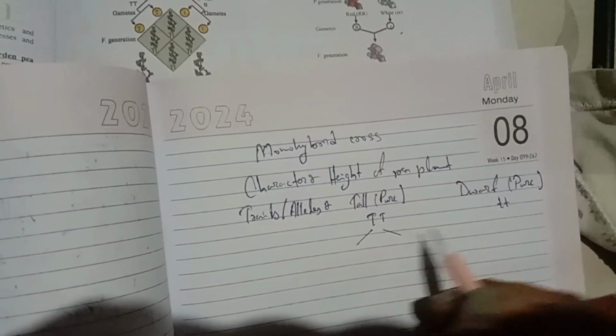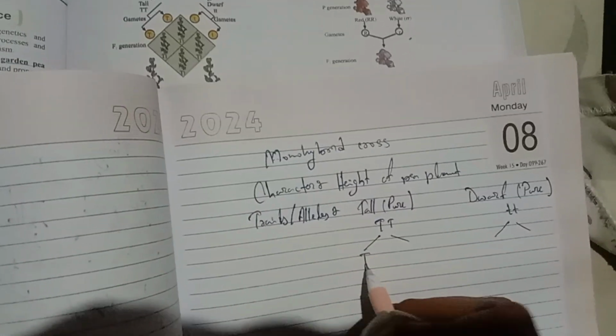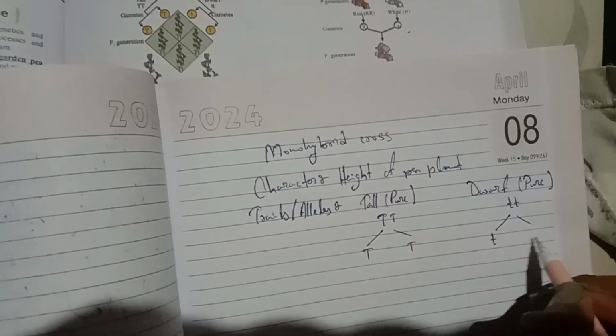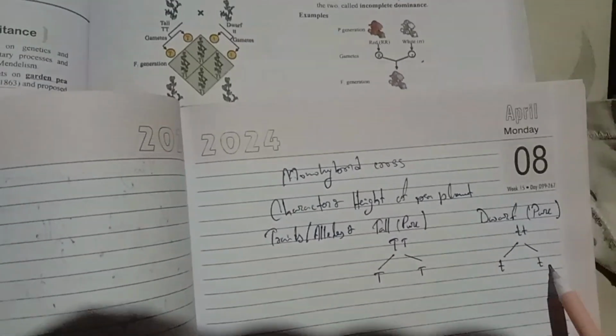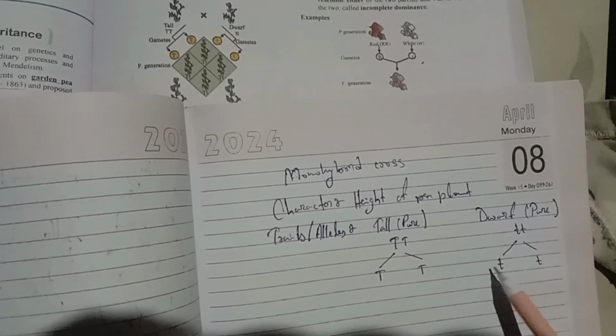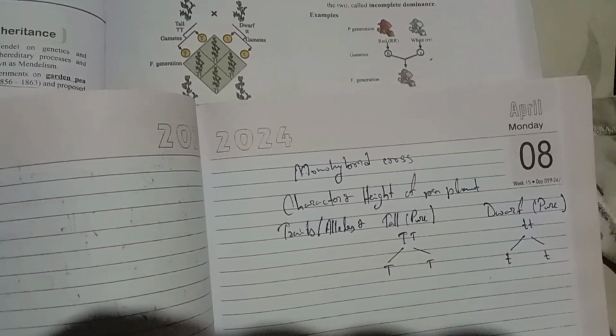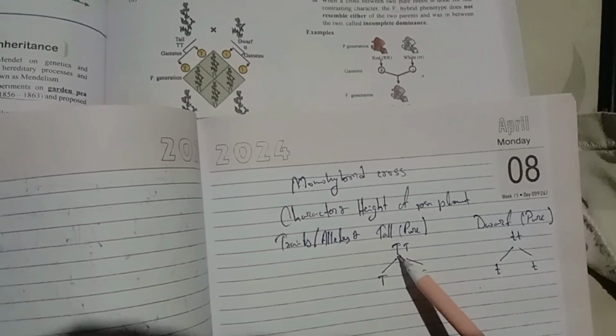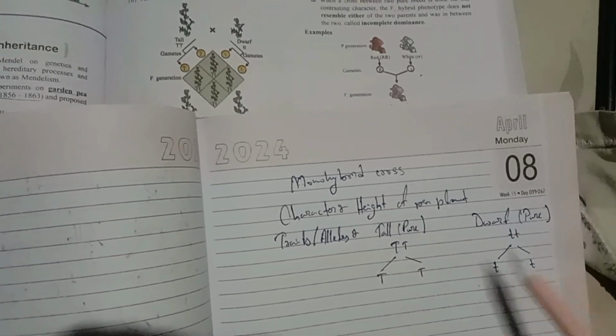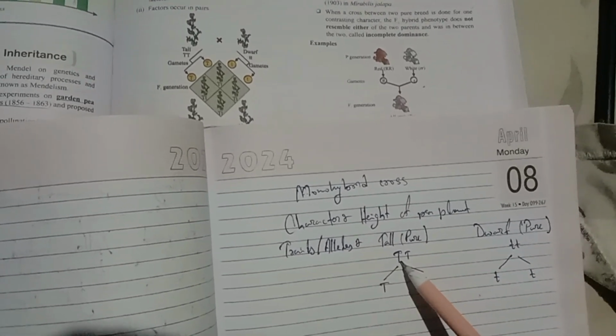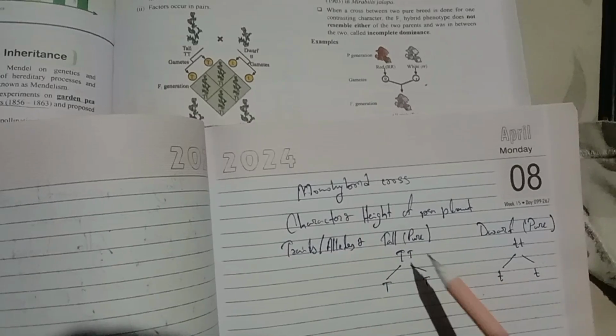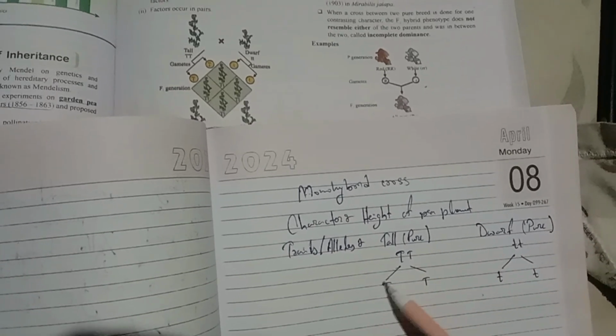Let's make gametes of these. Small t, small t, small t, small t. From here, we can also understand the law of segregation. The law of segregation is just that when the gametes are formed, one trait is contributed in the gamete formation.